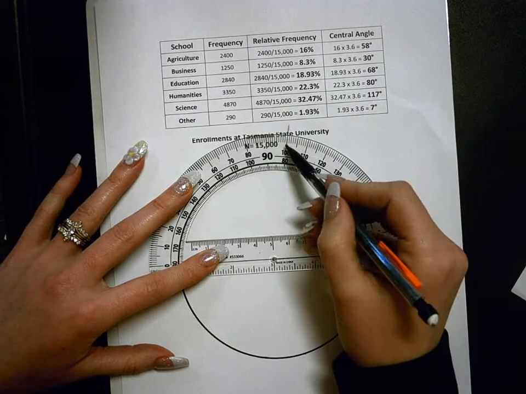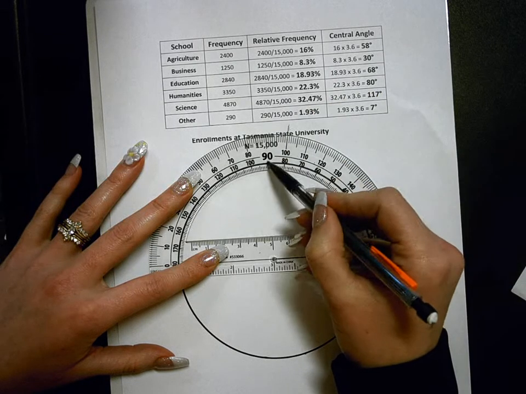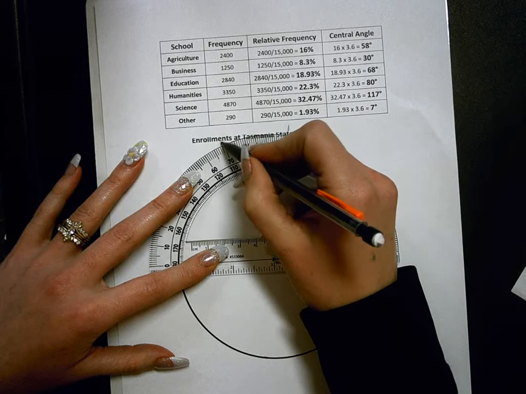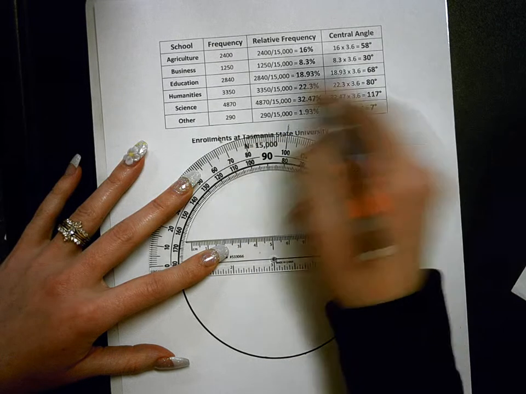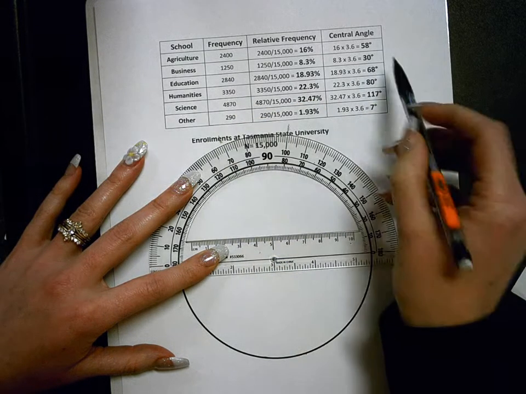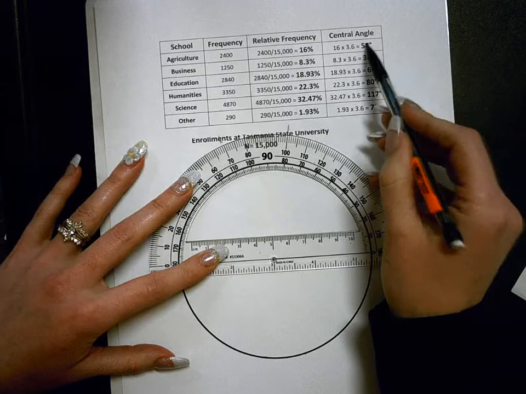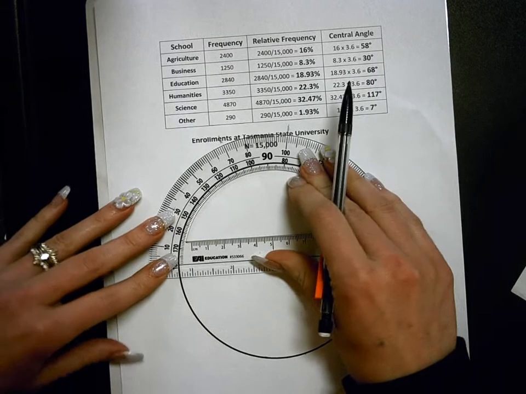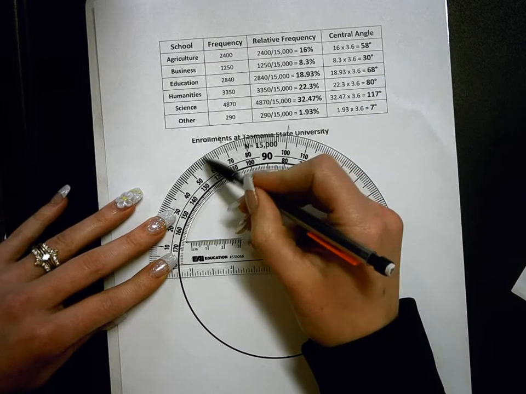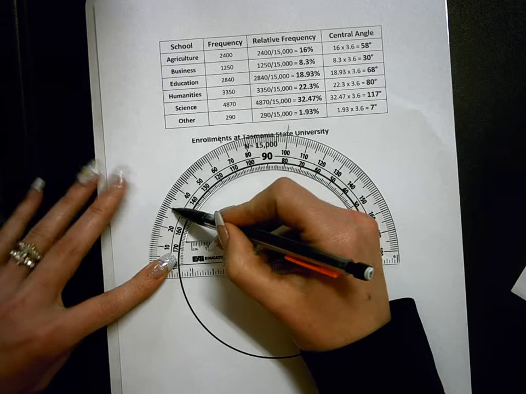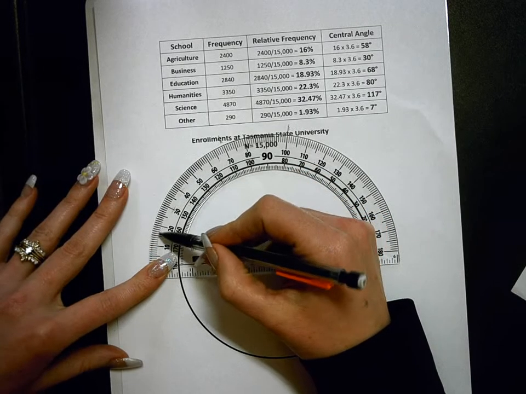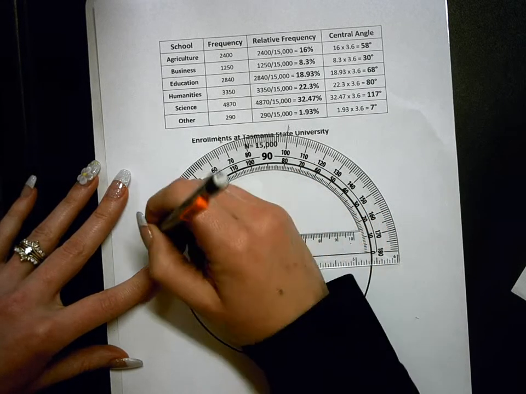Now from here I can count 30. So 10, 20, 30. That would be my business. And then from 30, I'm going to count the 58 degrees. So that would be 10, 20, 30, 40, 50, 55, 56, 57, 58.